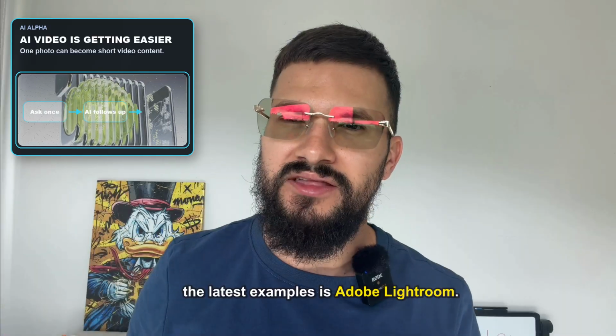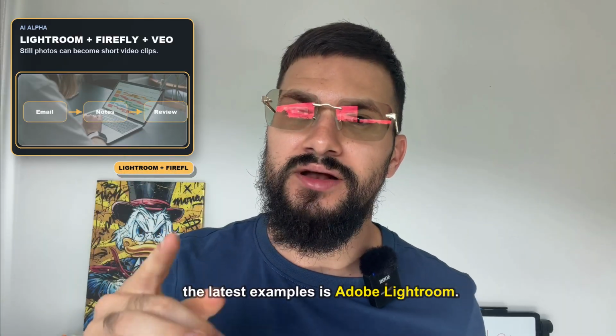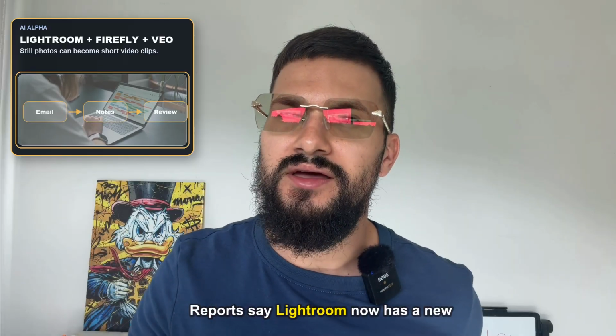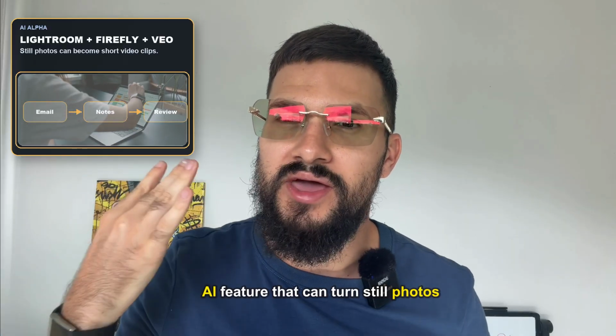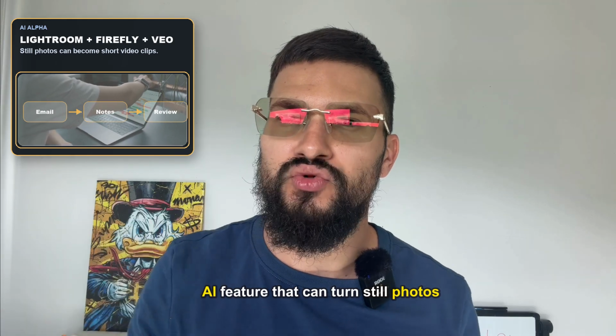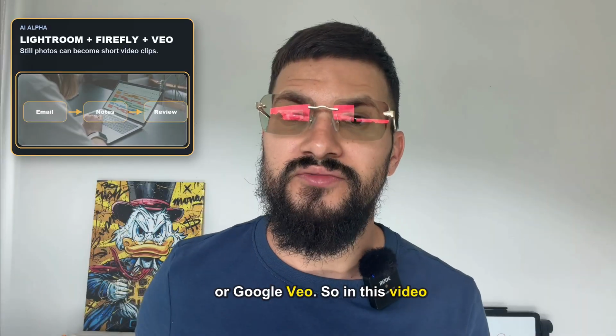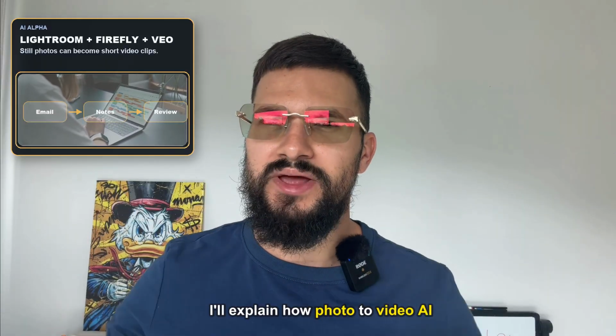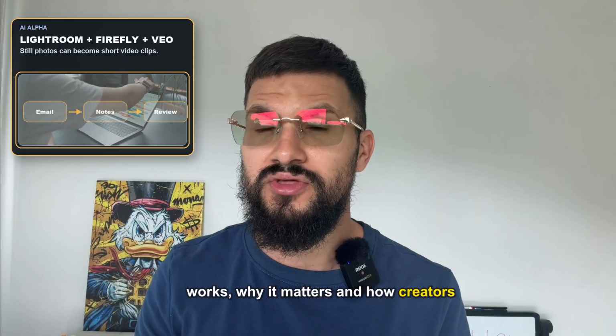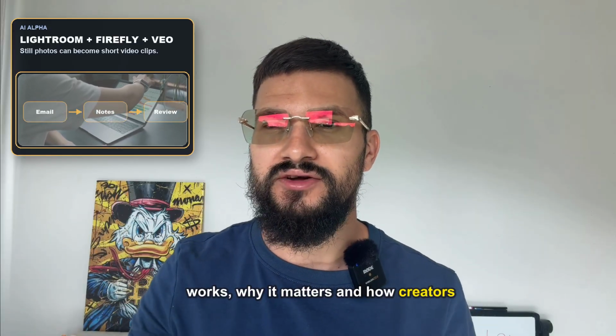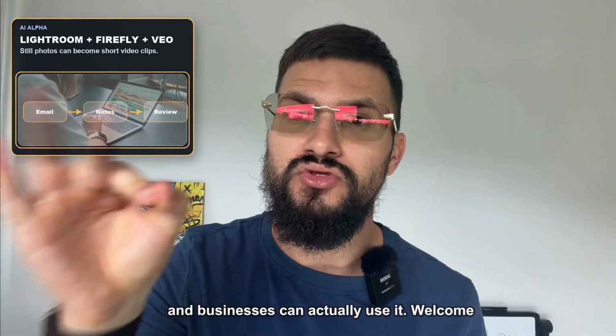And one of the latest examples is Adobe Lightroom. Reports say Lightroom now has a new AI feature that can turn still photos into short video clips using Adobe Firefly or Google Veo. So in this video, I'll explain how photo to video AI works, why it matters, and how creators and businesses can actually use it.